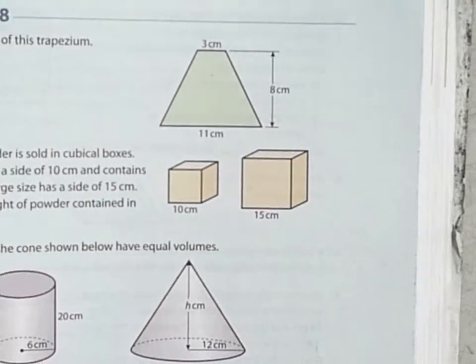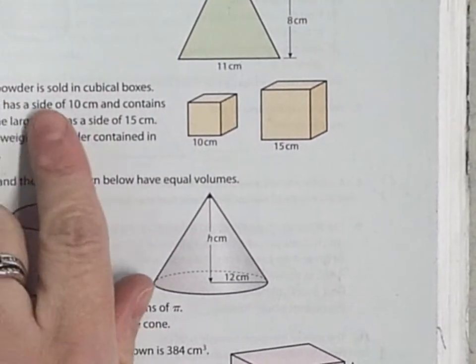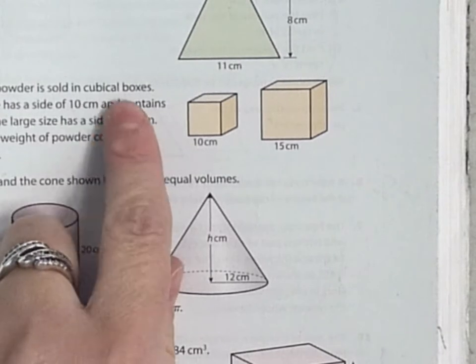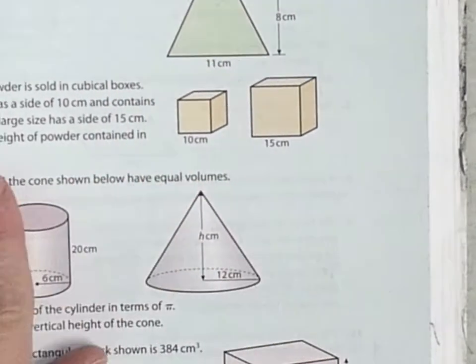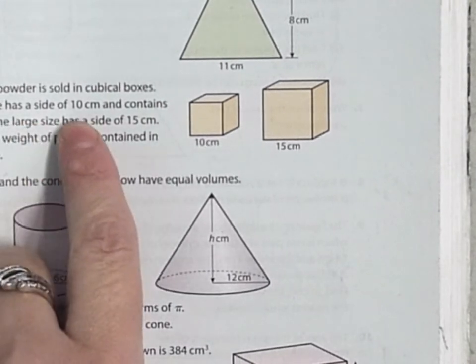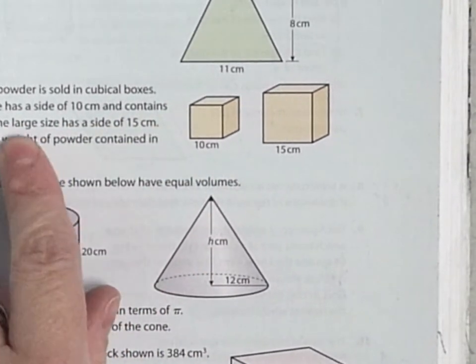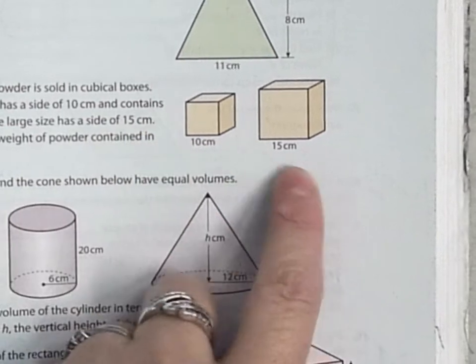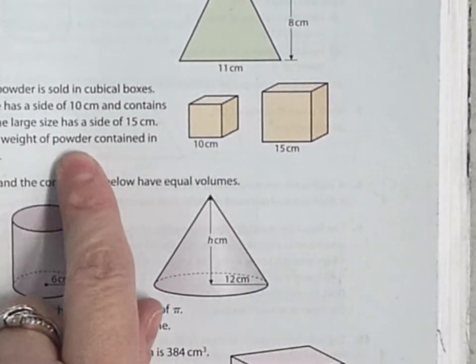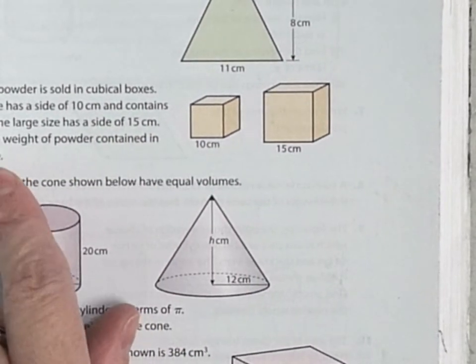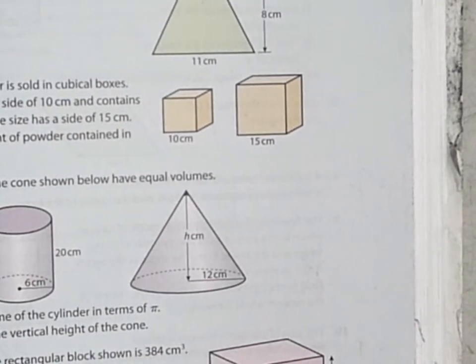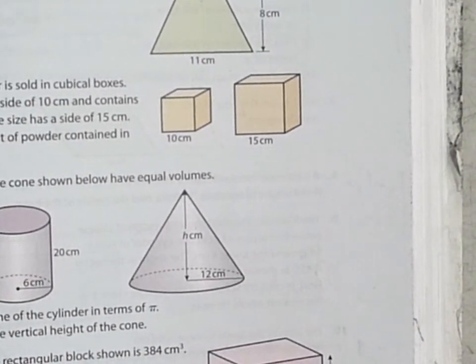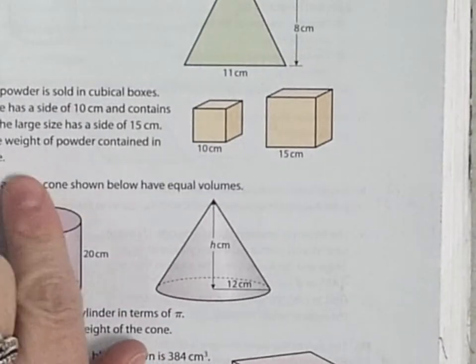Right, okay. Cleaner soap powder is sold in cubical boxes. So cube means the length, width and height are all the same. The small size has a side of 10 and contains 600 grams. The large size has a side of 15. Calculate the weight of powder contained in the large size. Okay, so that's kind of ratio and proportion.